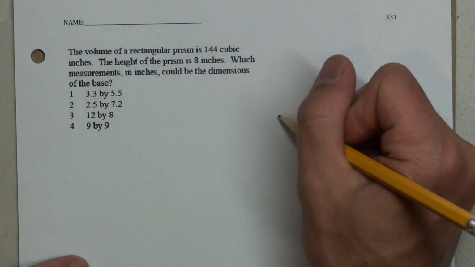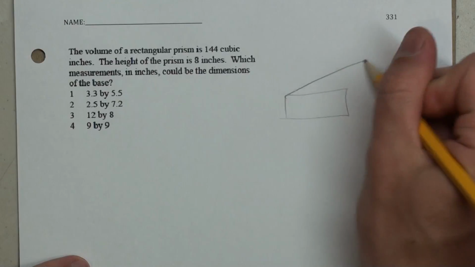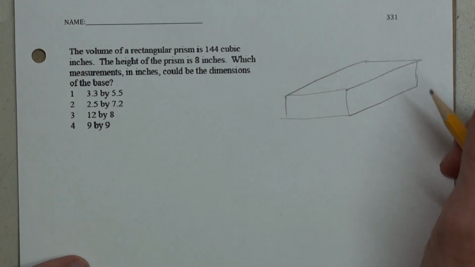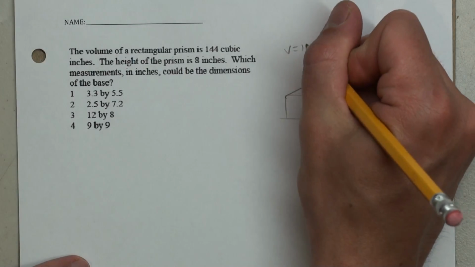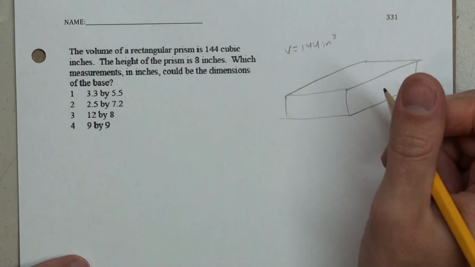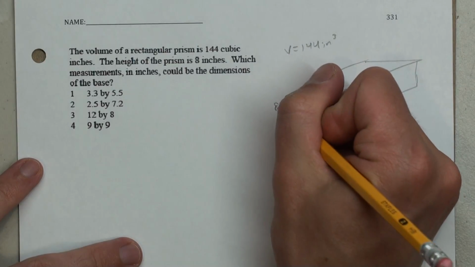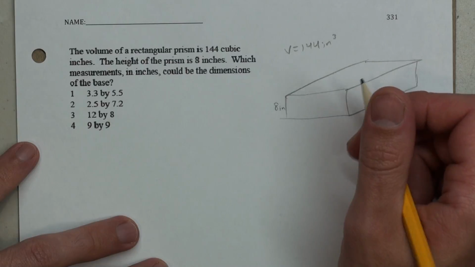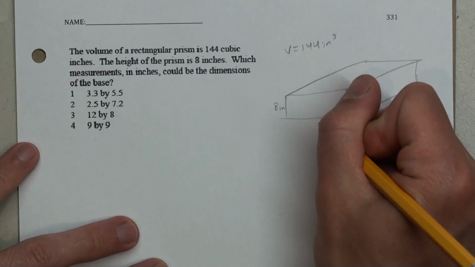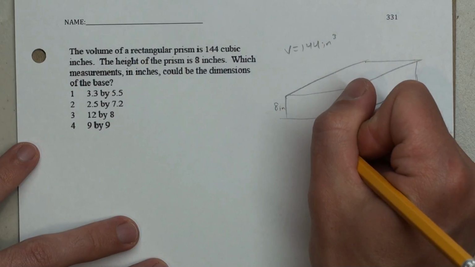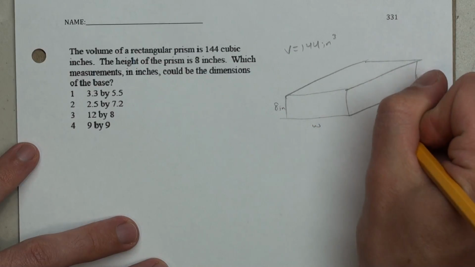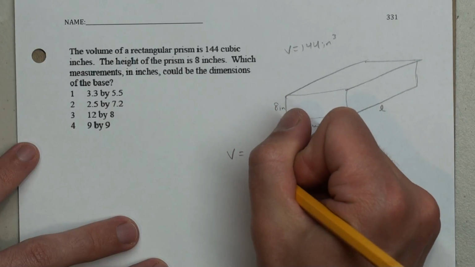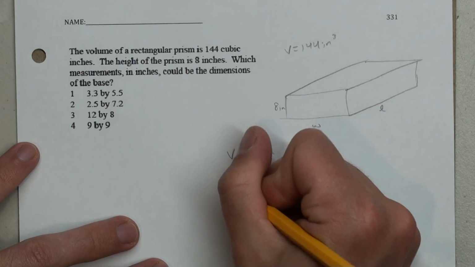Volume of a rectangular prism. I just like to quickly draw these things just to give me a visual. So the volume is 144 inches cubed. The height is 8 inches. So what could be the dimensions of the base? So let's say width and length. So I know that V must equal length times width times height.